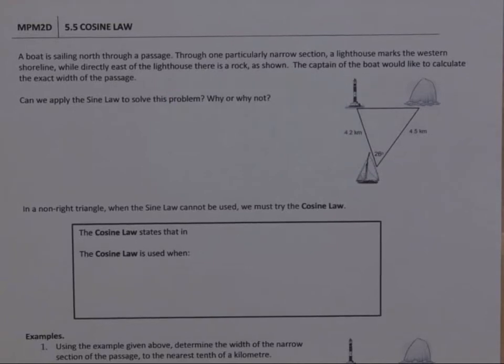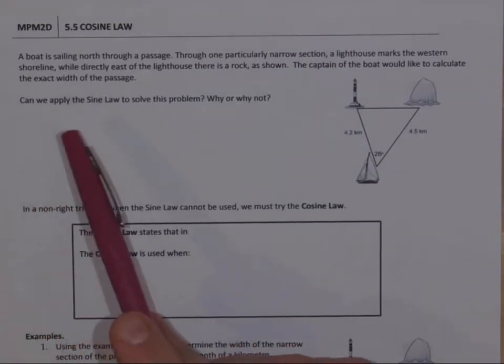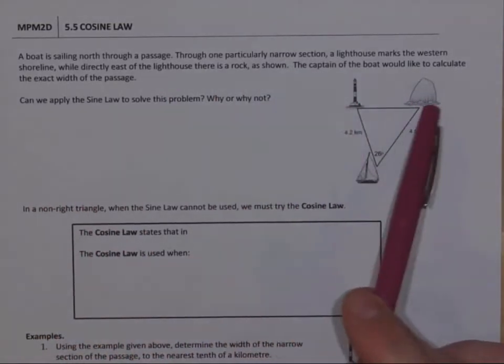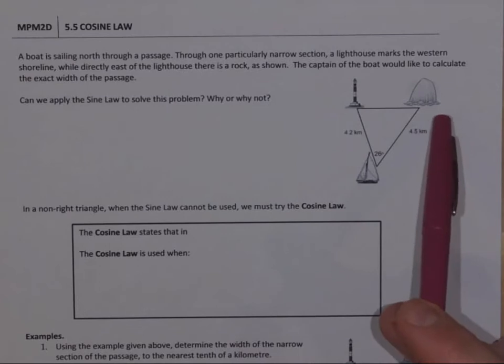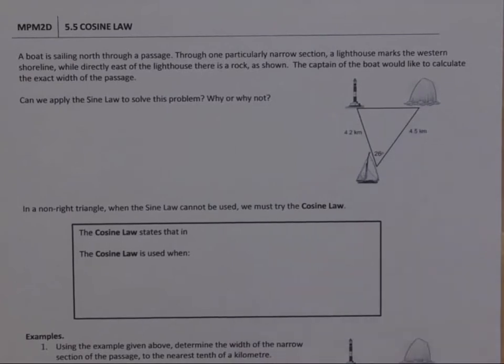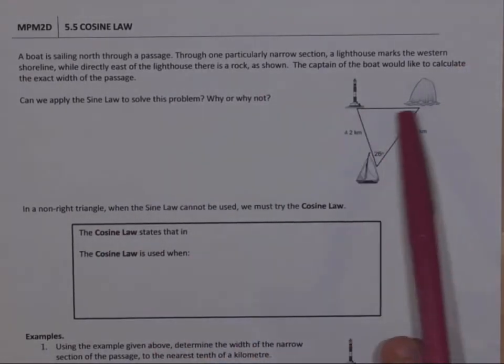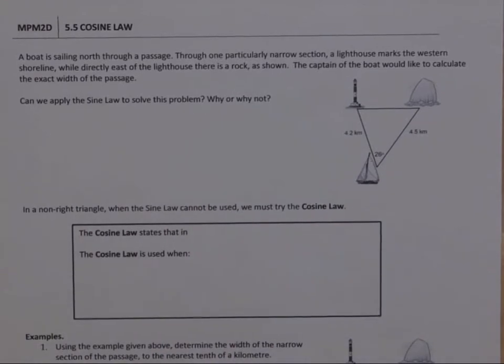A boat is sailing north through a passage. One particular narrow section has a lighthouse on the western shoreline. Directly east is a rock. The captain's boat would like to calculate the exact width of the passage. So let's look at this.